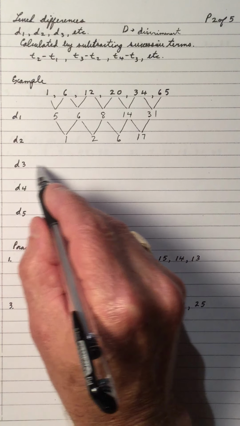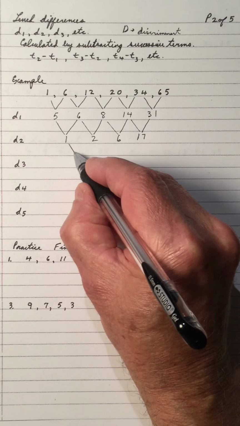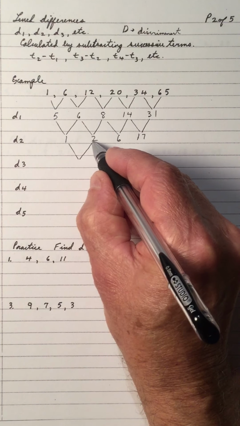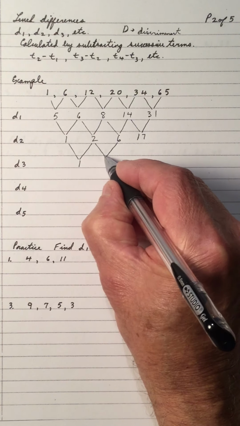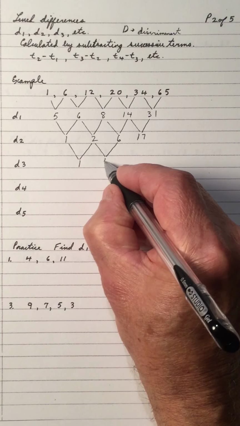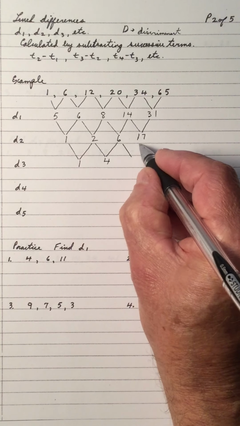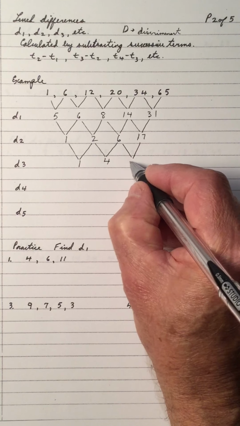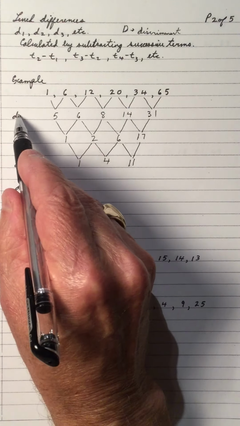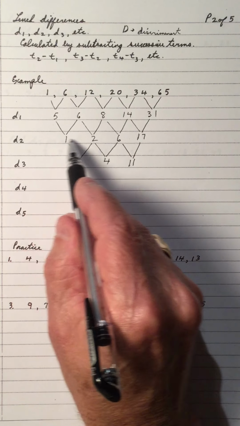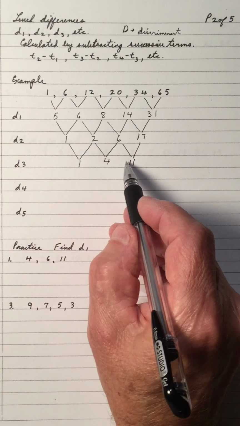And that's the second level difference. We come down here, we keep going. 2 minus 1 is 1. 6 minus 2 is 4. 17 minus 6, 11. And that's the third level difference. So notice that's the first level difference, second level difference, third level difference.